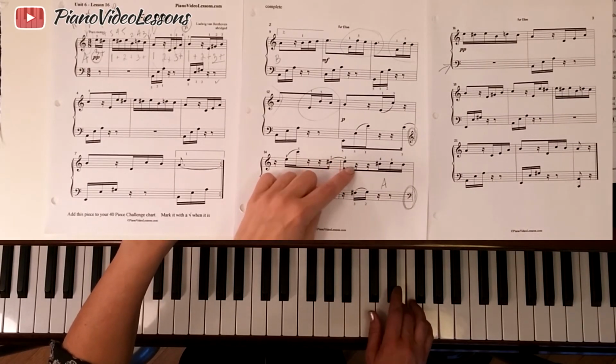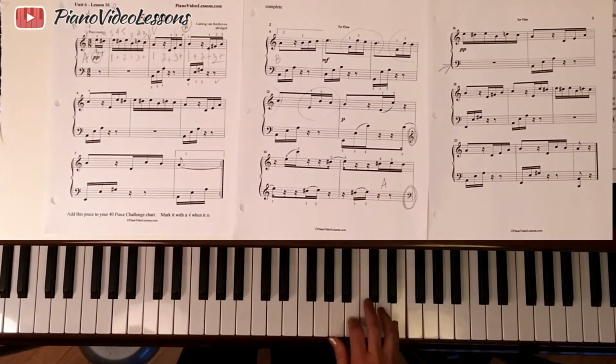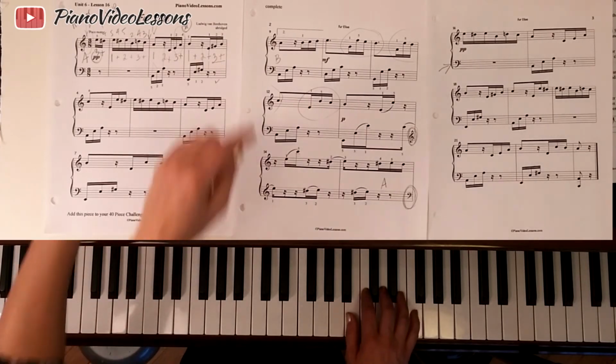So D sharp, E, rest, rest, 4, 5, 4, and then we're back on the A section. So that is the entire right hand. It should sound like this.